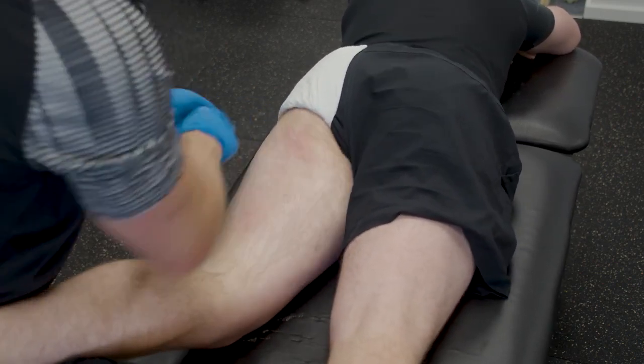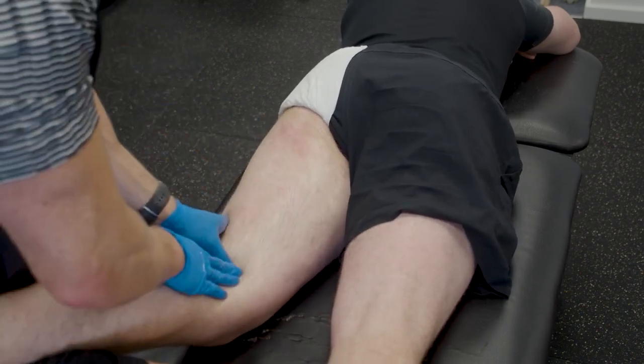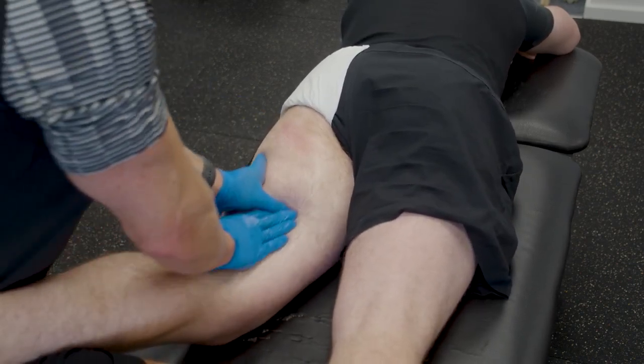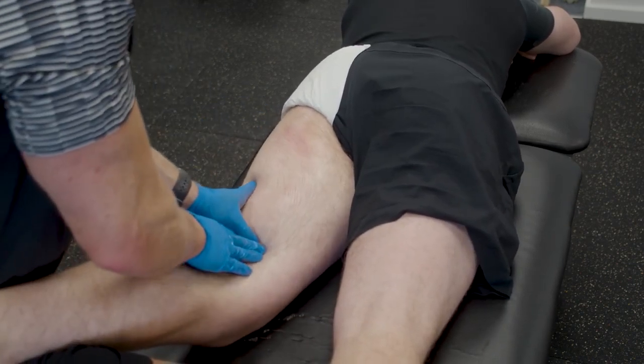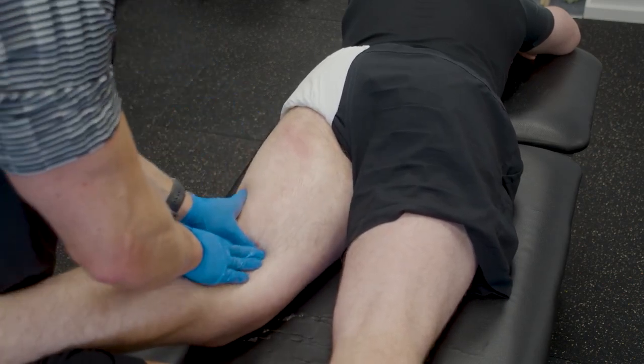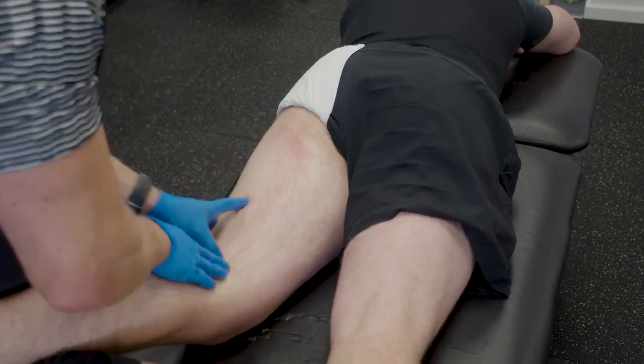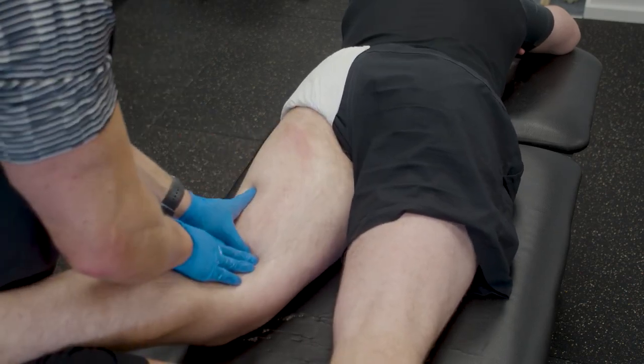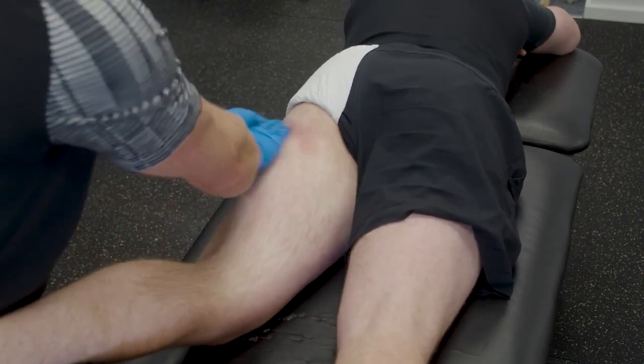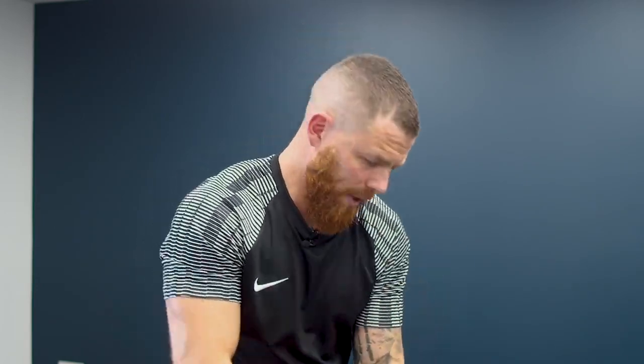And as I'm working through, I'm always looking for how it's feeling underneath my hands. So is anything starting to loosen up? Are there any areas that are just a bit more resistant to the pressure that I'm giving? So now I want to just add a little bit of movement, just to try and get that hamstring lengthening and shortening as I'm treating.